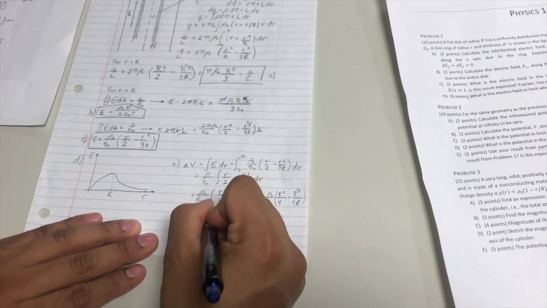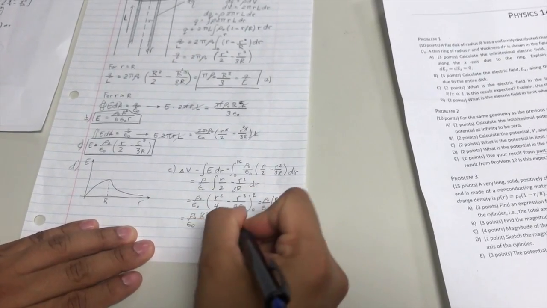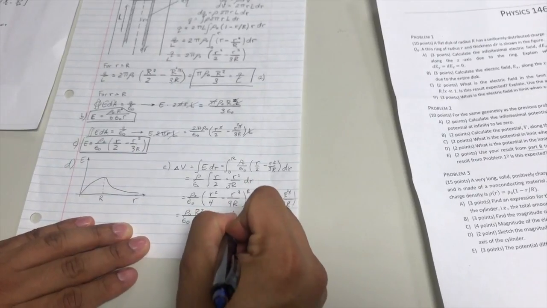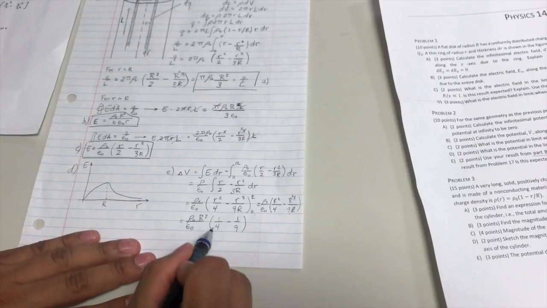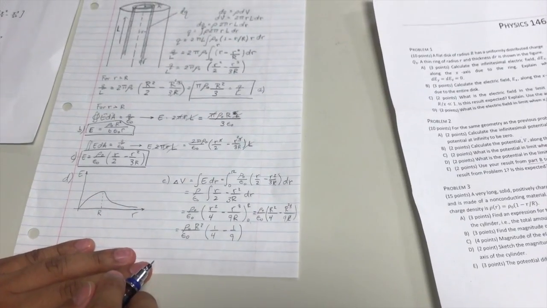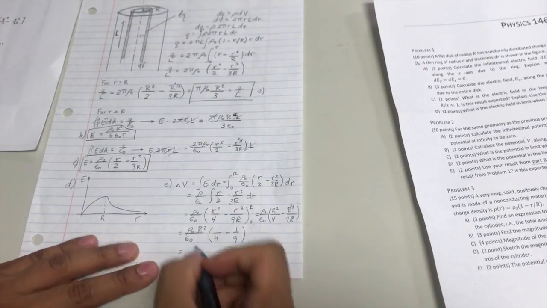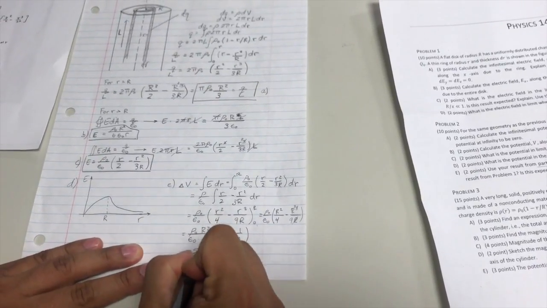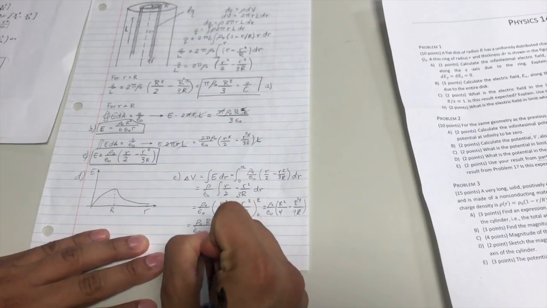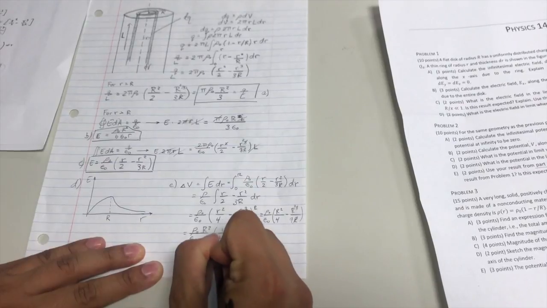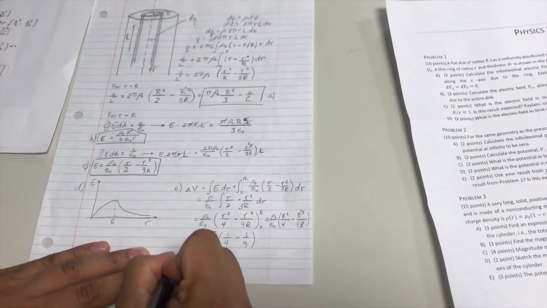It'll be R squared, and we'll have 1 over 4 minus 1 over 9. So finding, actually just simply subtracting, the final answer becomes 5 over 36. It's just simple fraction subtraction. Rho naught R squared divided by epsilon naught. And that is our potential difference.